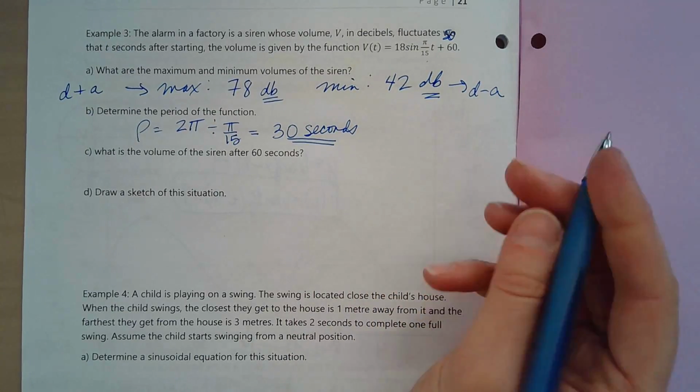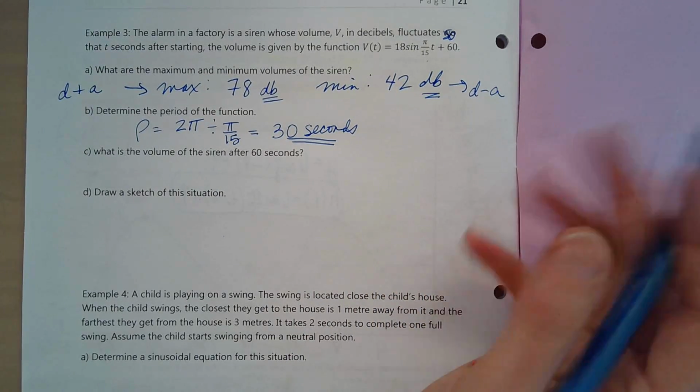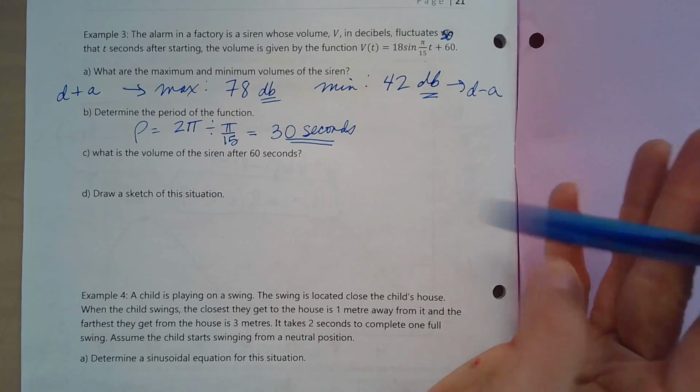What's the volume of the siren after 60 seconds? Okay, well, how would I figure that out?